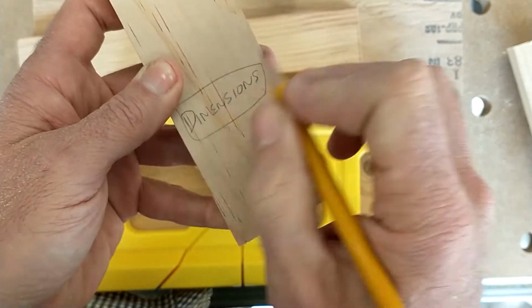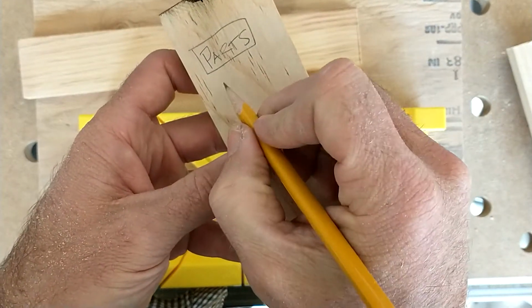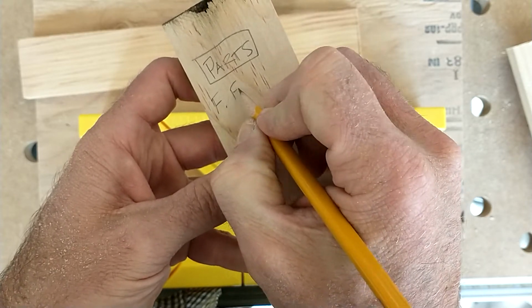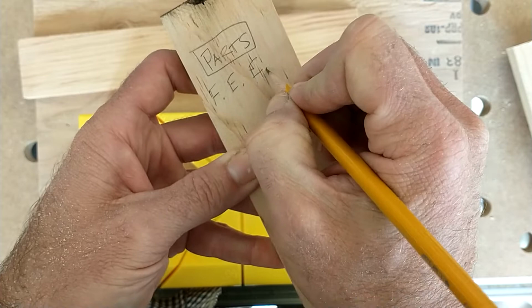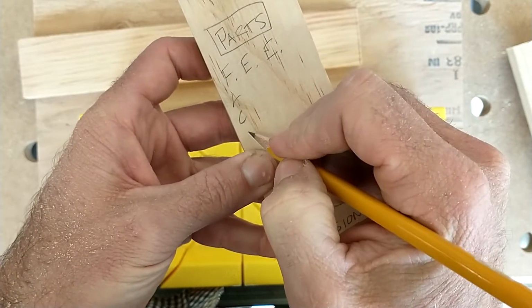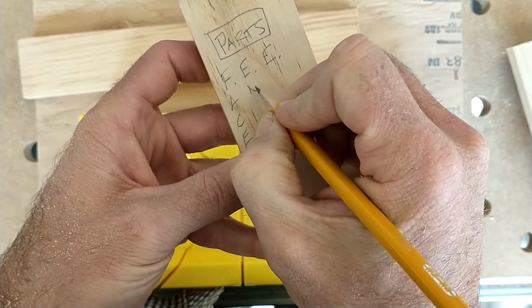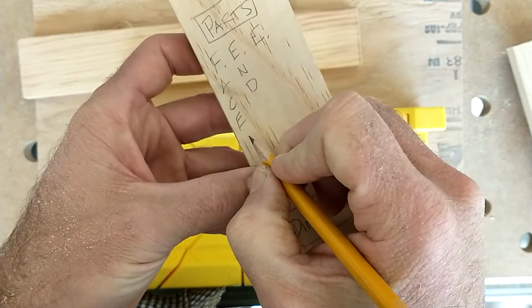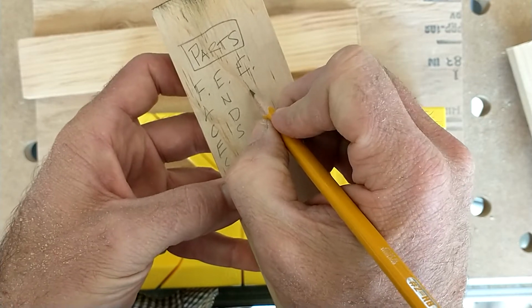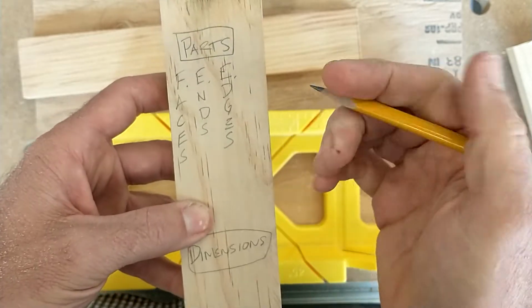Okay, so each of these categories, parts and dimensions, has 3 parts. In order to remember the parts, we write out the word FEE. The F stands for the face of our board. The E stands for the ends of our board. So there are 2 faces, 2 ends, and then there are 2 edges. Okay, so these are the parts of our board.